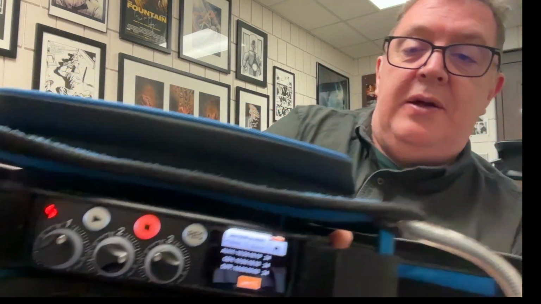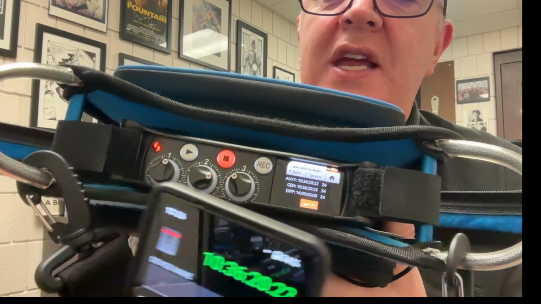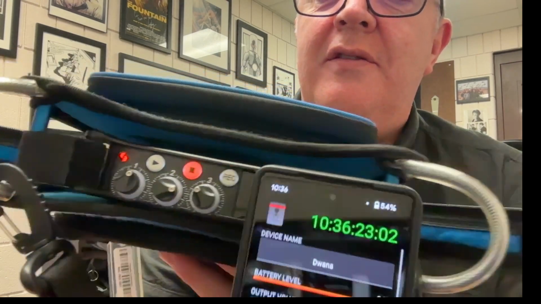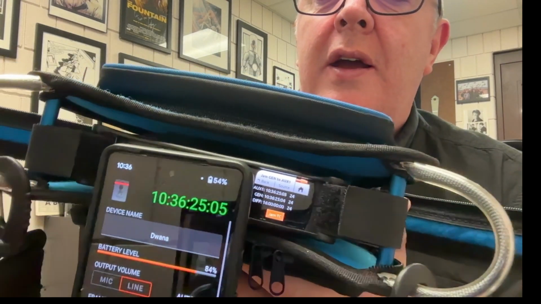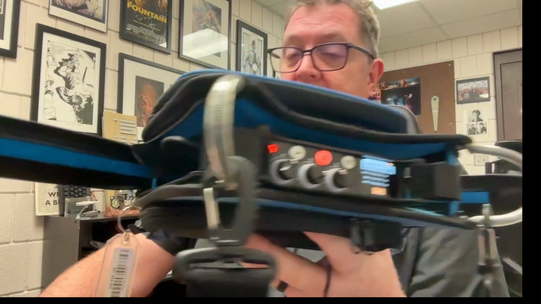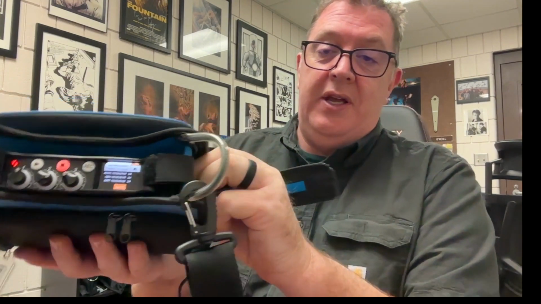Now those 2 things are locked together. And if you can see, the timecodes on there are the same as this one. That means everything's jammed together. Now that it's jammed, I can actually unplug this Tentacle device, and I'll go plug this into the camera.